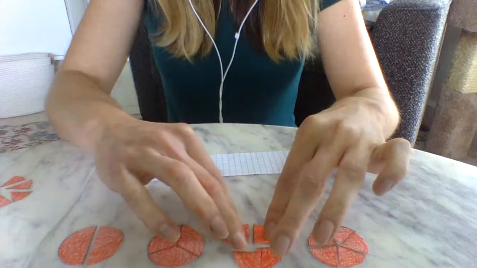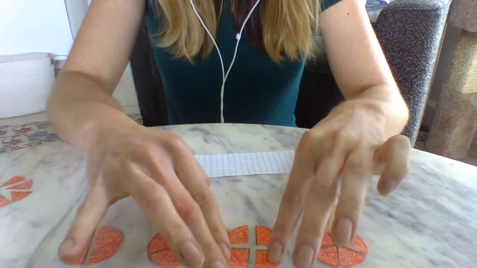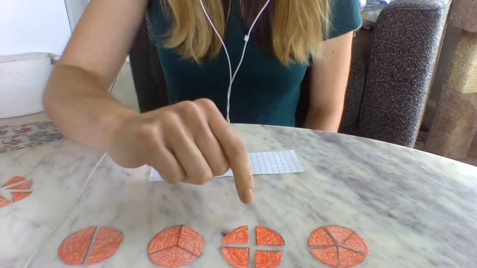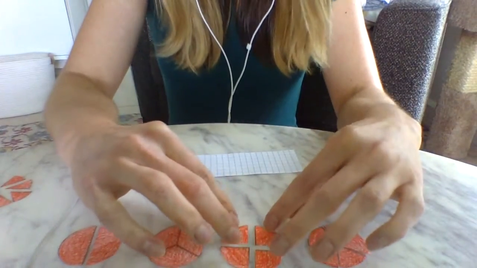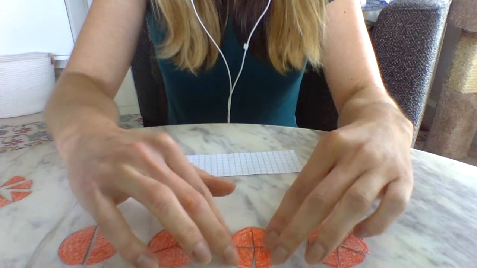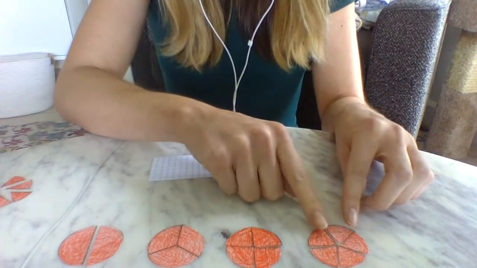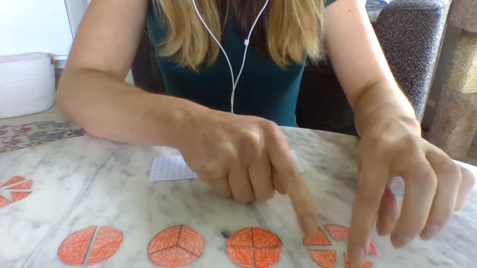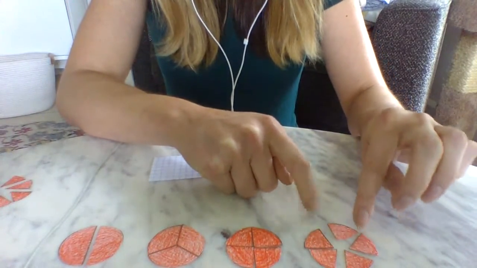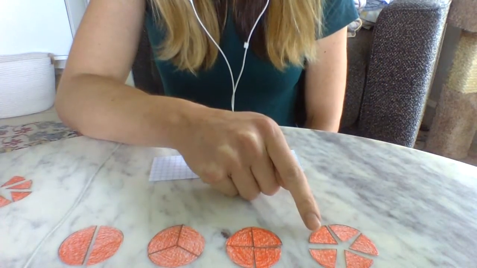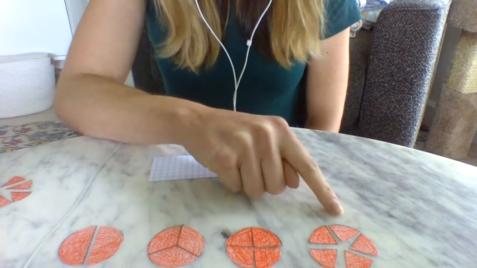Here is a unit that's been divided into four equal parts. And do you remember what that family is called? These are the fourths. Here I have a unit that's been divided into five equal pieces. 1, 2, 3, 4, 5. And do you remember what this family is called? It's the fifths.